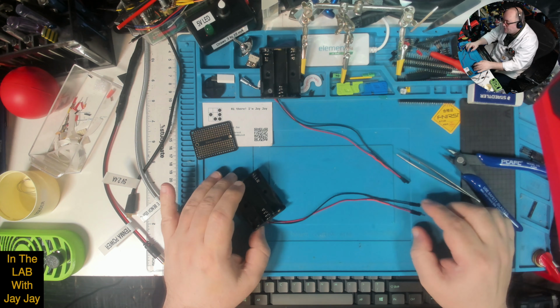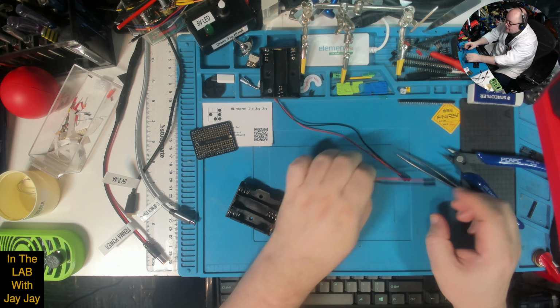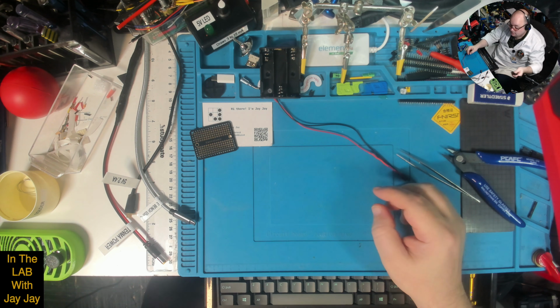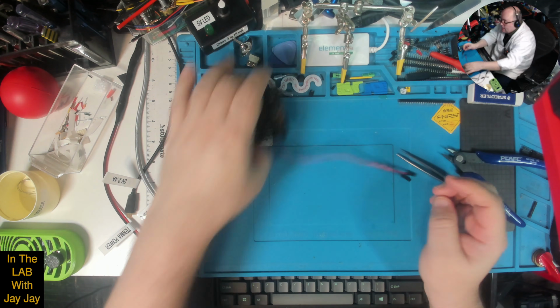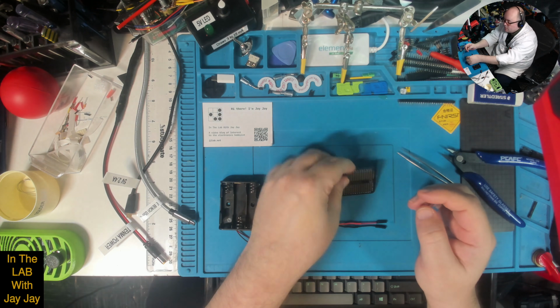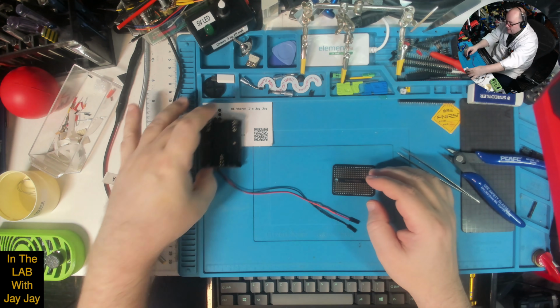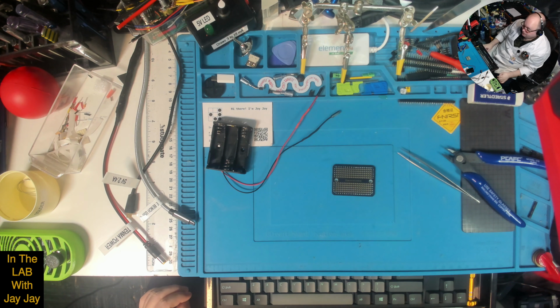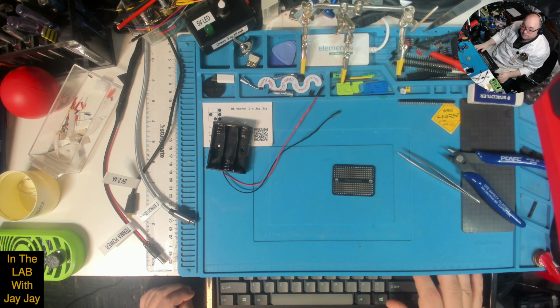All right, so that's 2 battery holders done. This one I put male jumper pins on, and the other one, which we'll be using today, I put female jumper pins on. So I'll put male pin header on the board here for power in. So I might as well put this circuit together and then I'll show you it once it's all done.